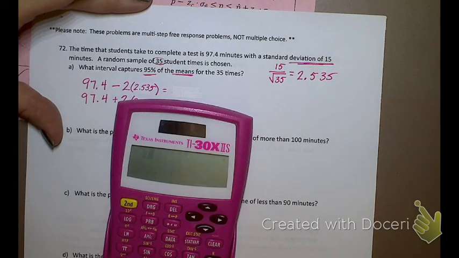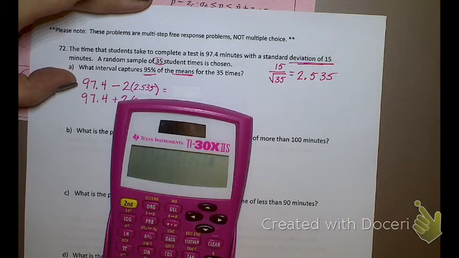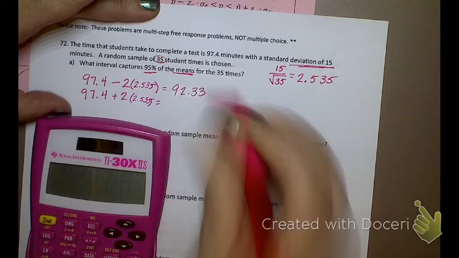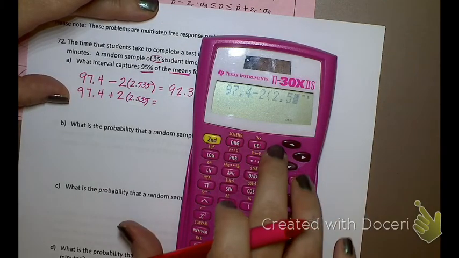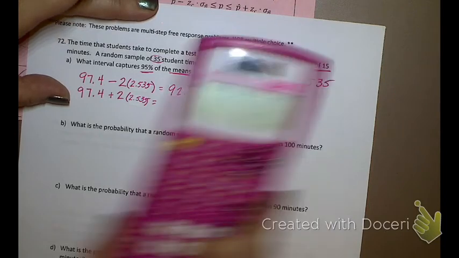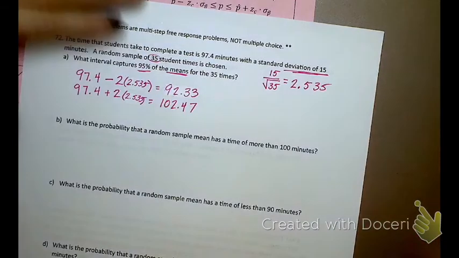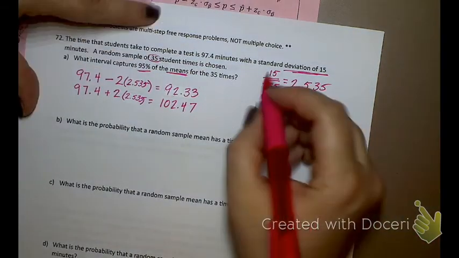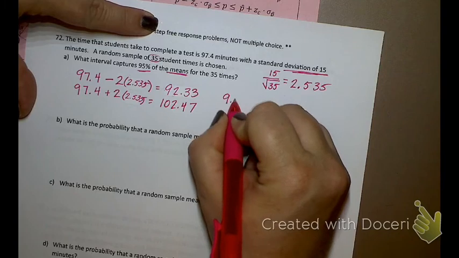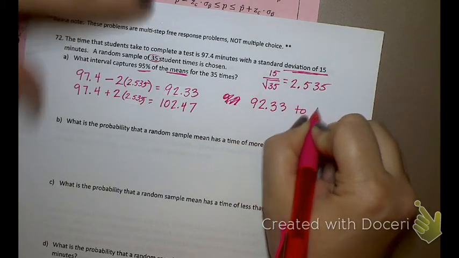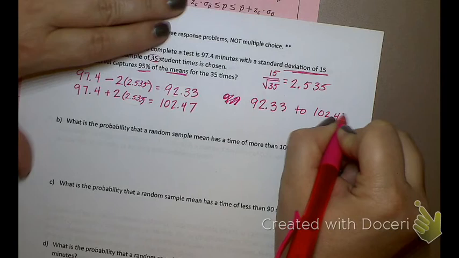So 97.4 minus 2 times 2.535 gives me 92.33. And if I go back and change that minus to a plus, I get 102.47. So, what interval captures 95% of the means? It would be from 92.33 to 102.47 minutes.